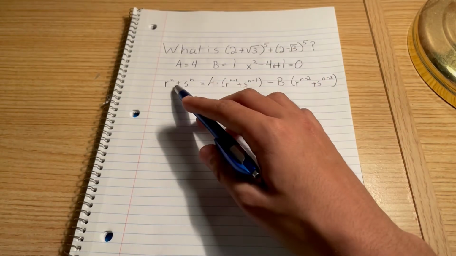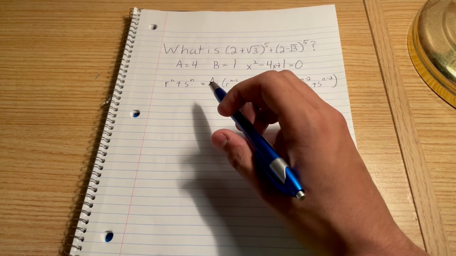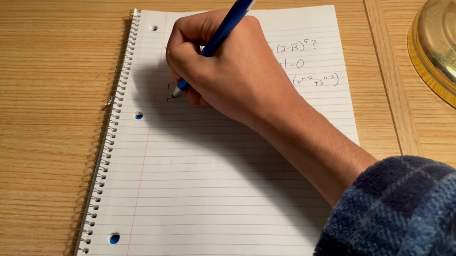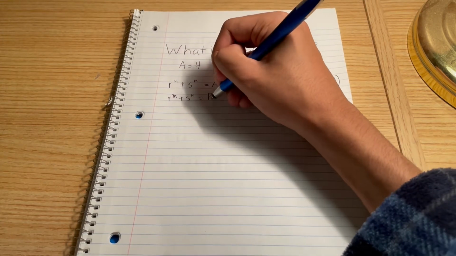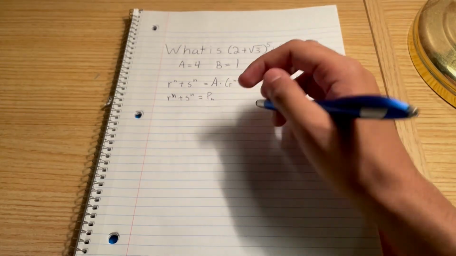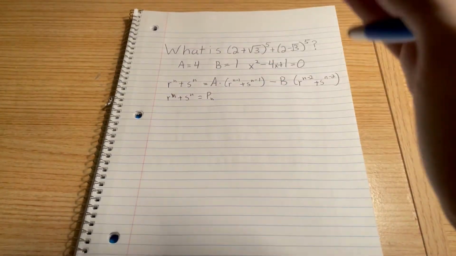So instead of starting at r⁵ + s⁵, let's start at 0. And by the way, for now, I'm just going to say that rⁿ + sⁿ is equal to p(n), so it'll be easier for me to say it. And we want to find p(5). But for now, let's start from 0.